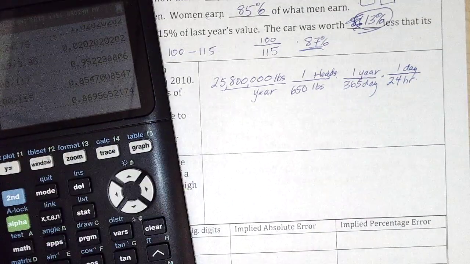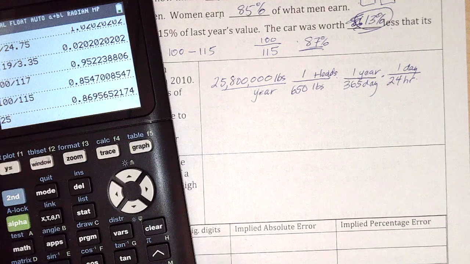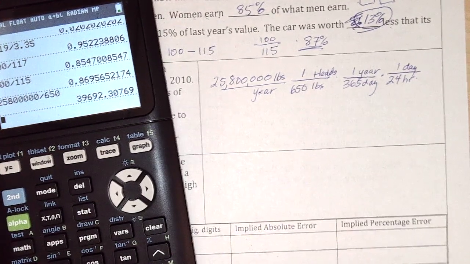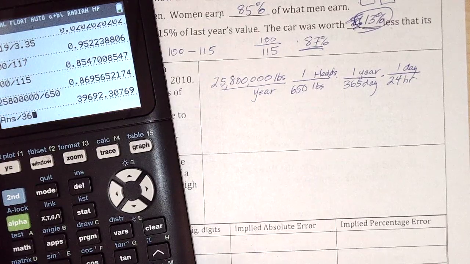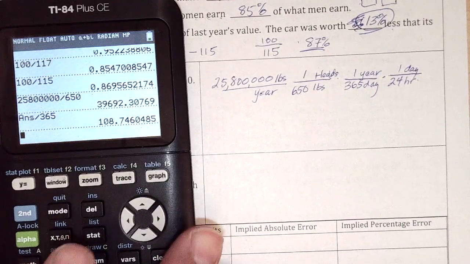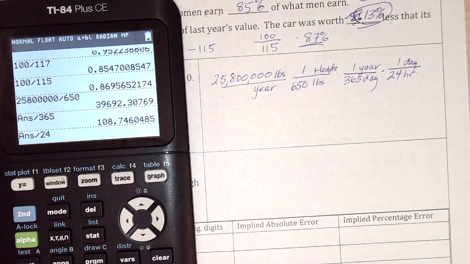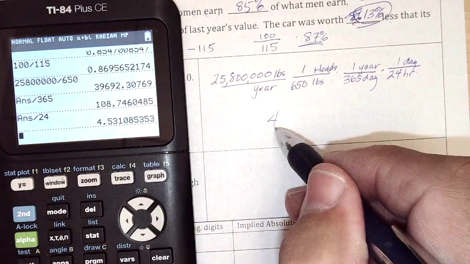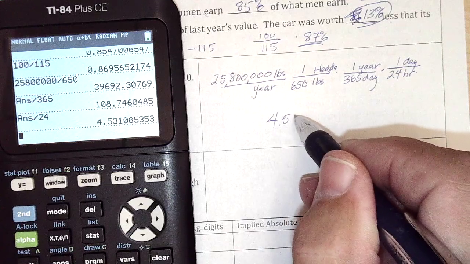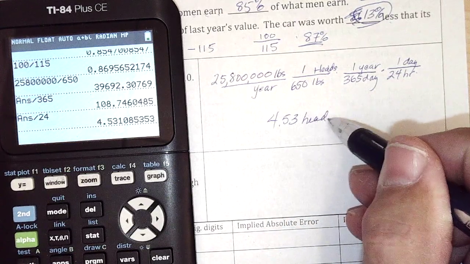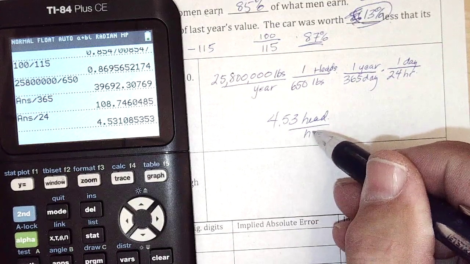So we've got 258,000,000 divided by 650 divided by 365 divided by 24. 4.53 head per hour.